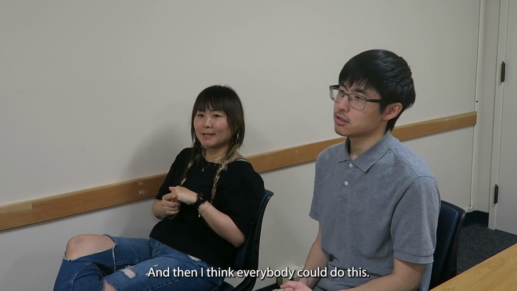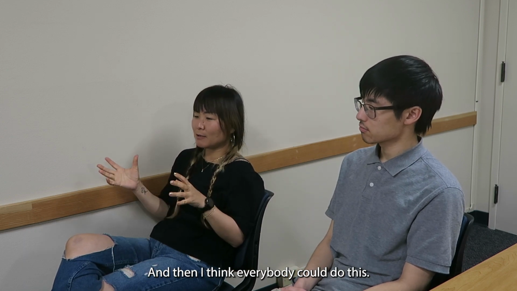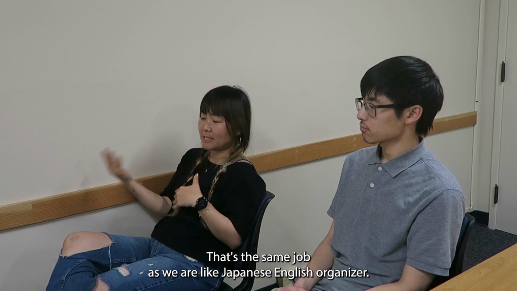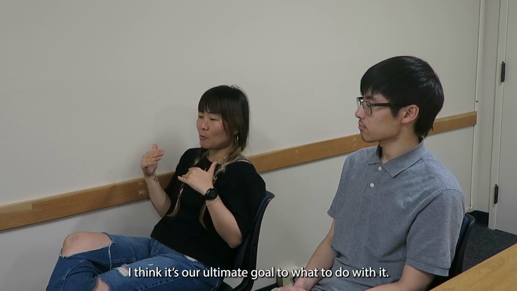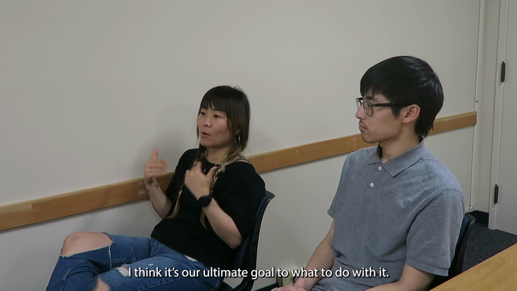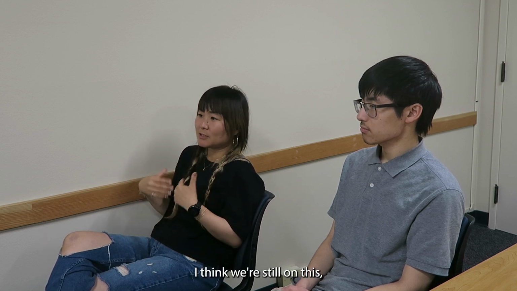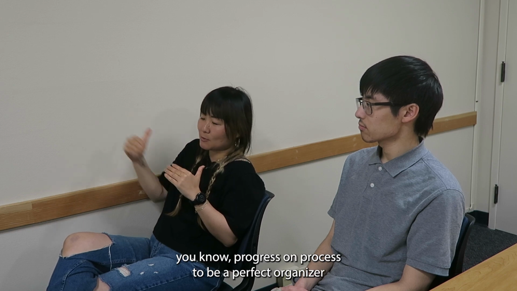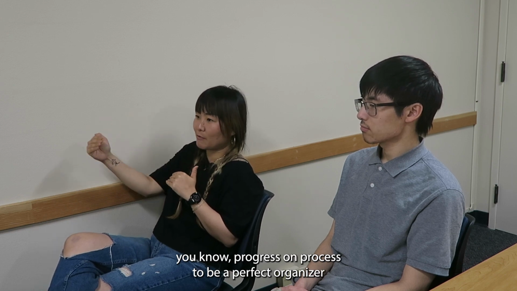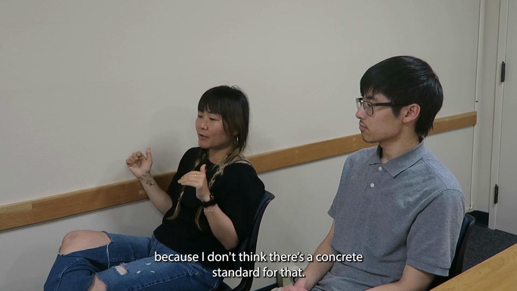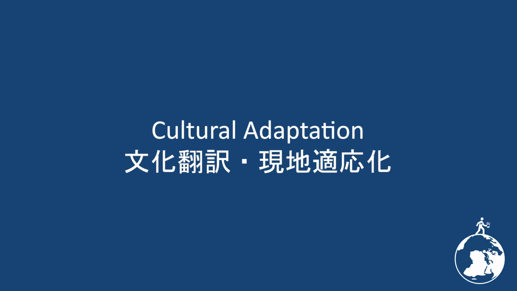Yeah. And I think everybody who does the same job as we do, like Japanese English localizers, it's our ultimate goal to figure out what to do with it. I think we're still in the process of becoming perfect localizers, because I don't think there's a concrete standard per se for that field.